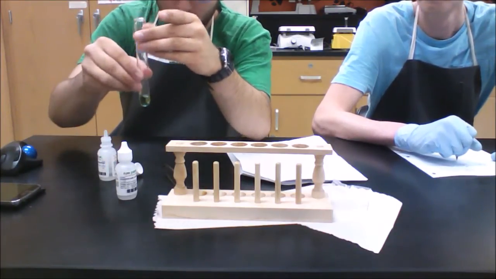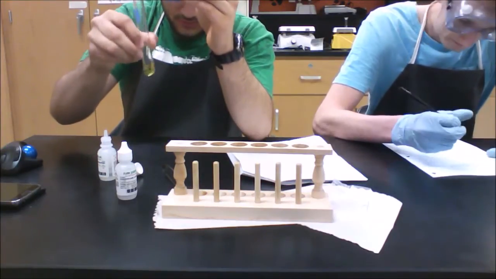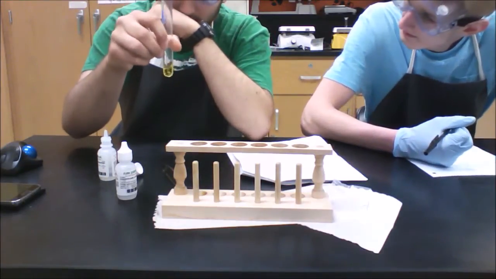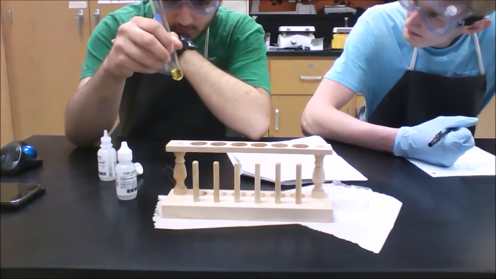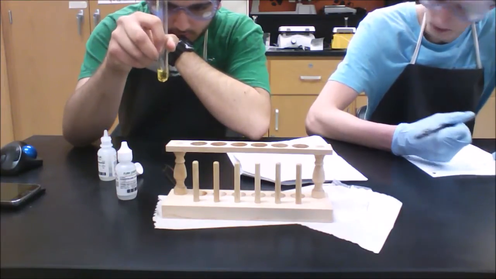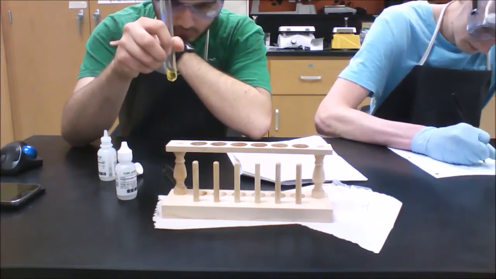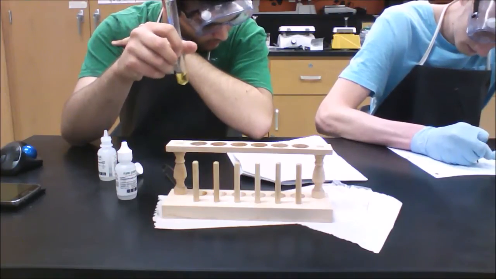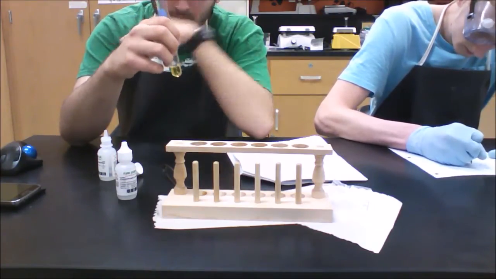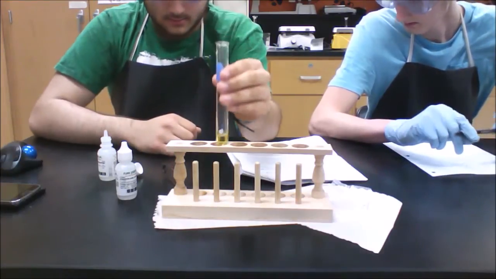So that was 10 drops. Swirl it around, and it goes back, and it gets into a darker goldish color.